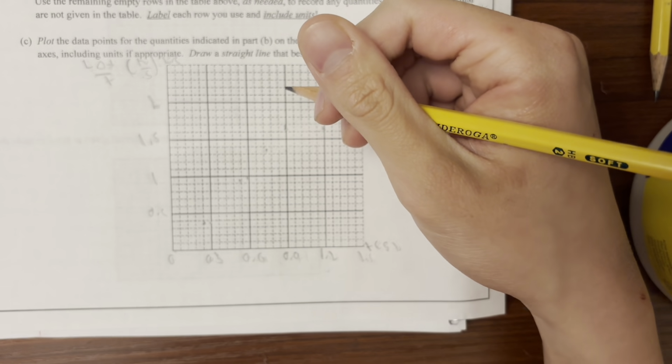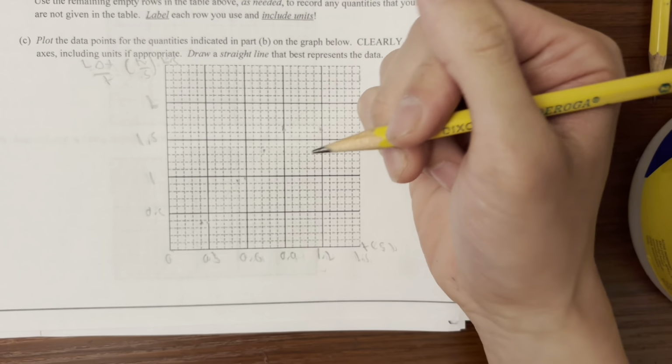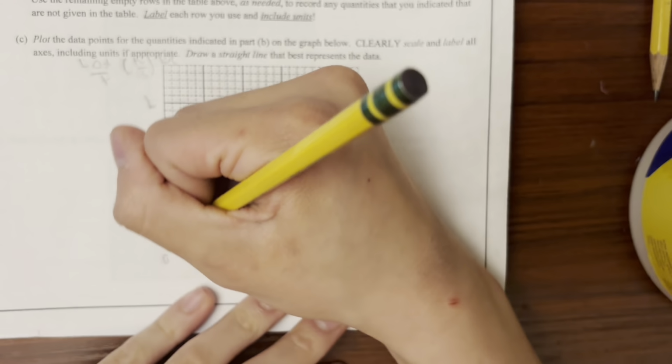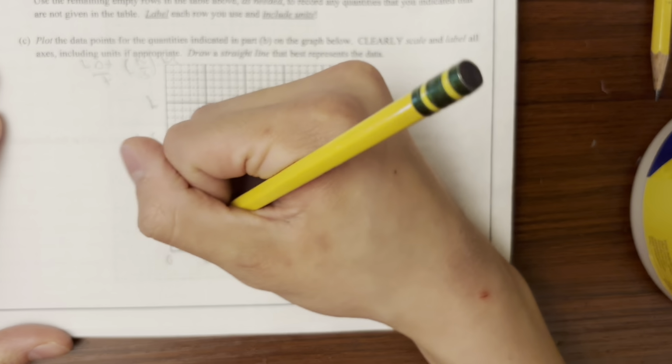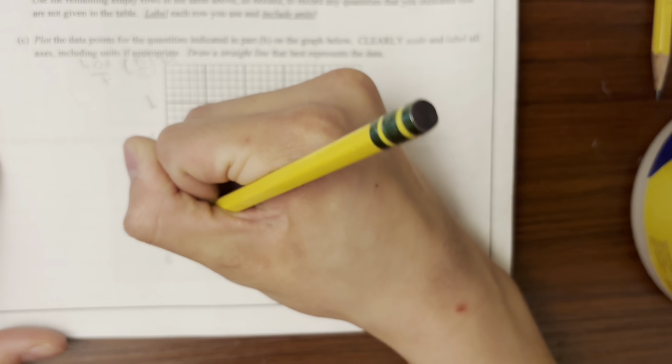So then we can start looking at this. At 0.136, my 2 delta x over t is going to be 0.36, so it'll be right around here.